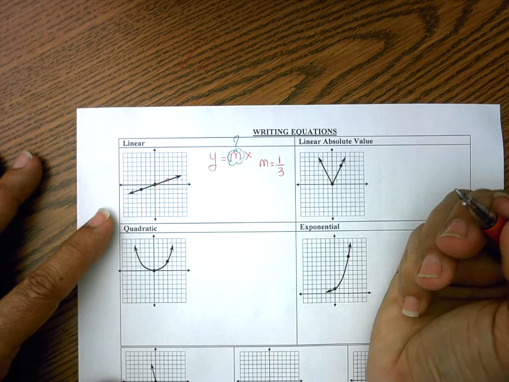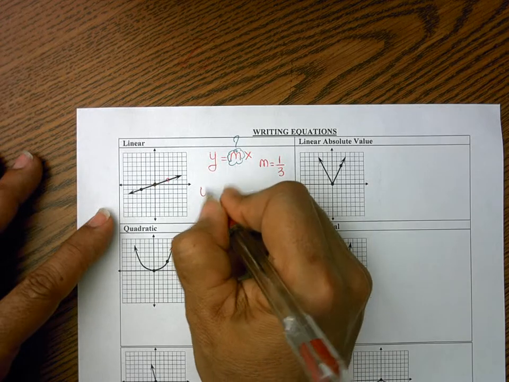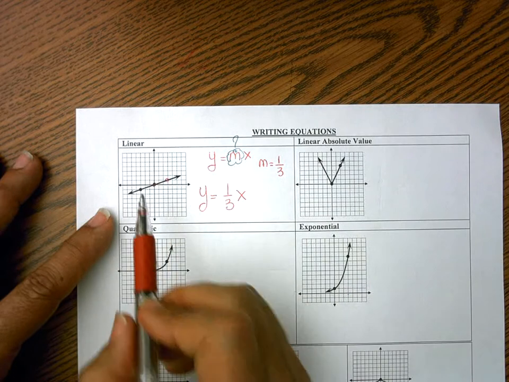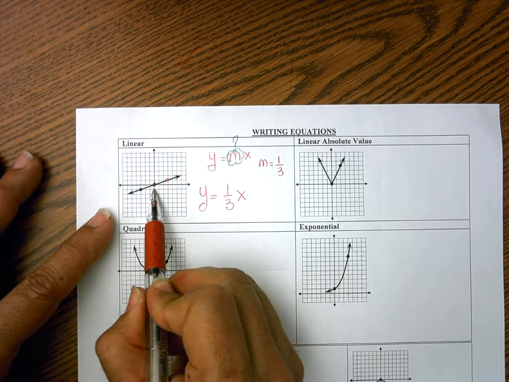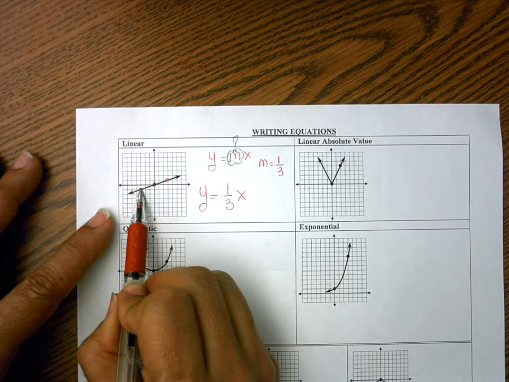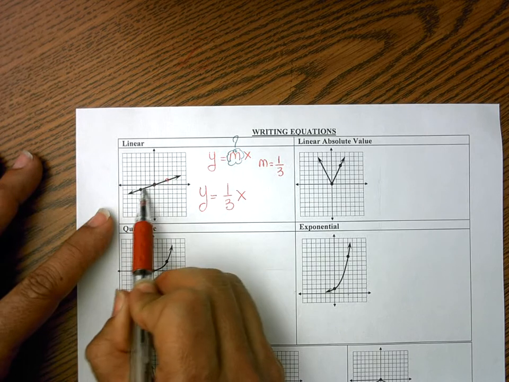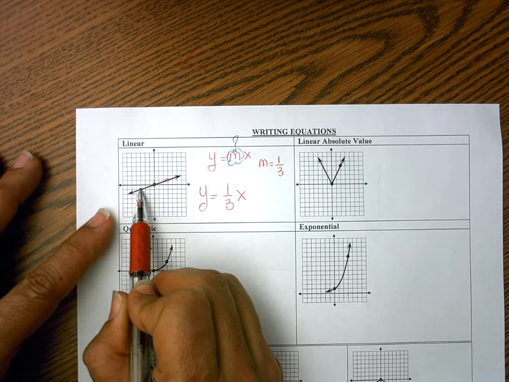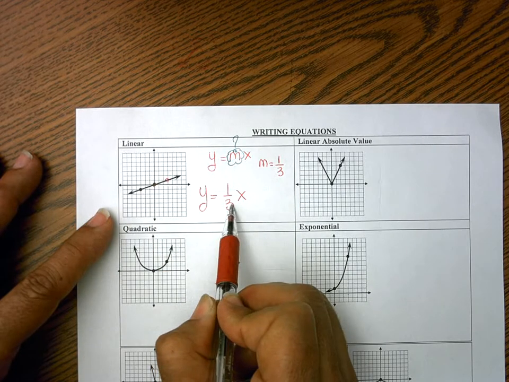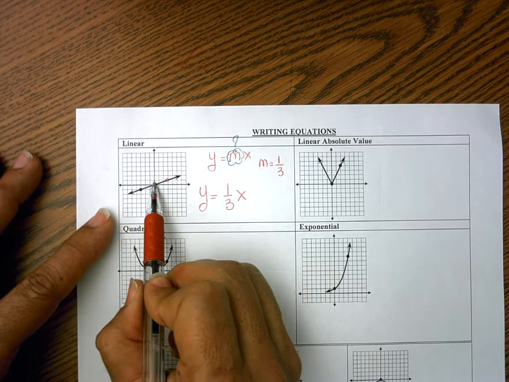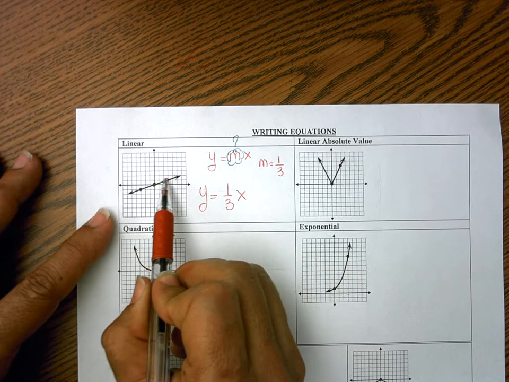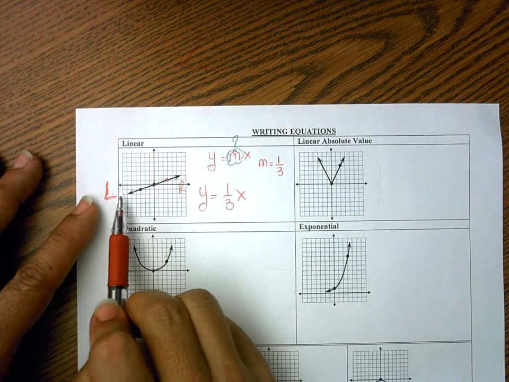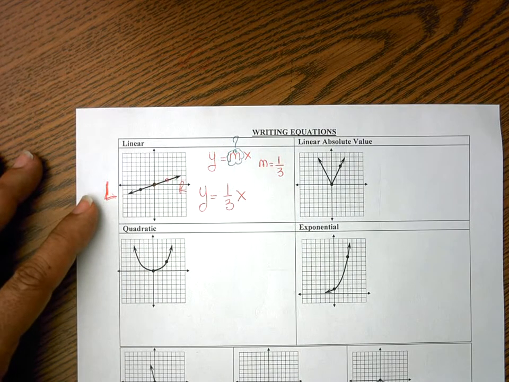So our function is going to be y equals 1/3 x. Let me double check. I drop 1 and I went 1, 2, 3 to the left. So our slope is correct. It's up 1, run 3 to the right, drop 1, run 3 to the left. How do I know to make this a positive 1/3, Ms. Myers? Because our function is going upwards, is increasing. Okay, we always read a graph from left to right. So my function is increasing. Okay, so I know it's a positive 1/3.